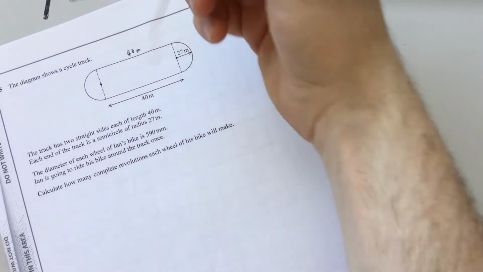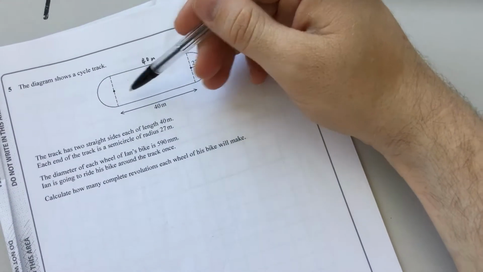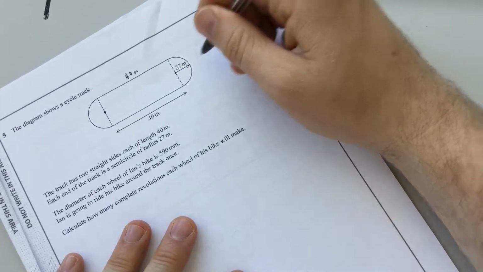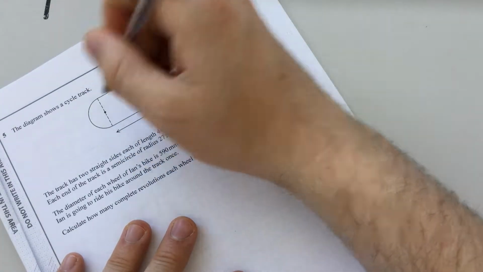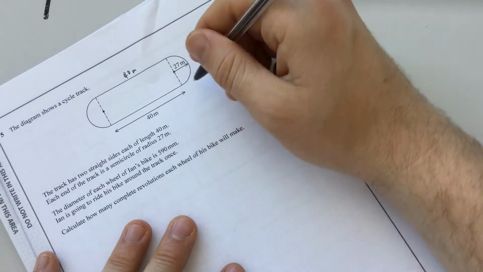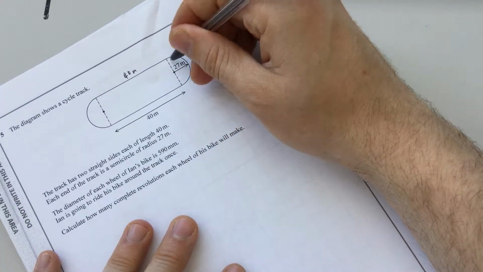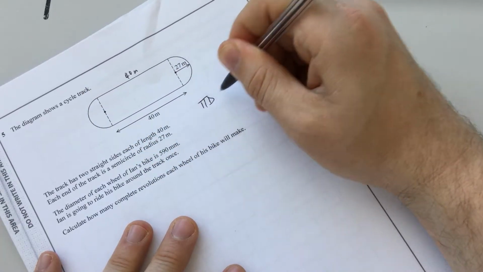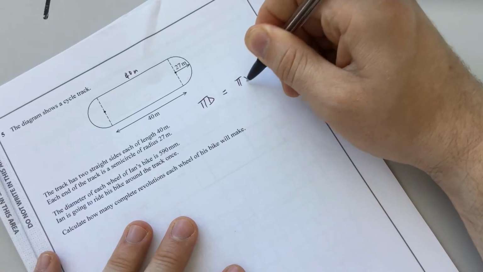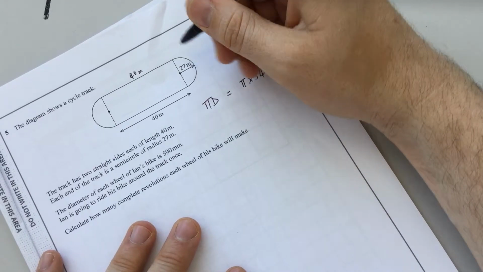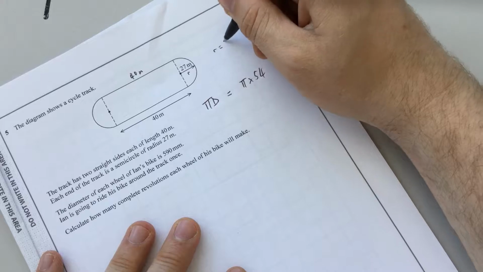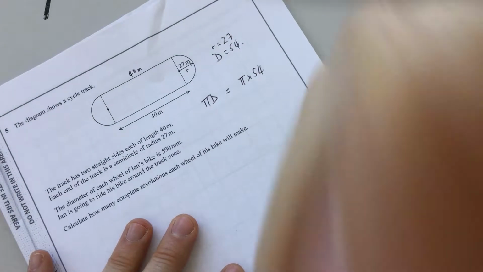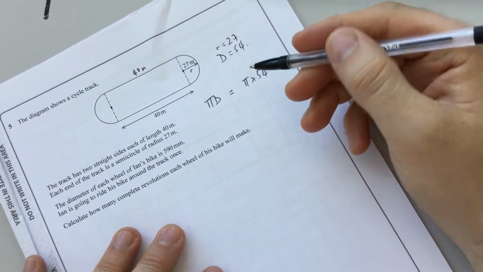Now, it is not talking about the inside of this shape. It's talking about going around the outside, which is a perimeter. So it's talking about the circumference, the outside of this circle and just the perimeter of the whole shape. So we need the circumference of this part here. Circumference is pi d. So for this one, it's pi times 54, because if the radius is 27, the diameter is twice that, so it's going to be 54. That gives me a full circle.